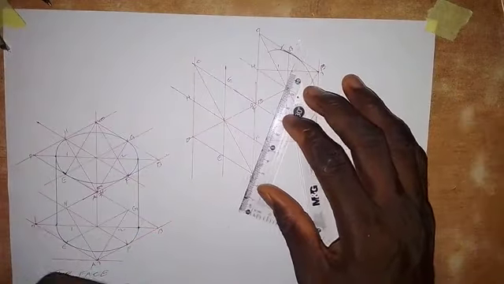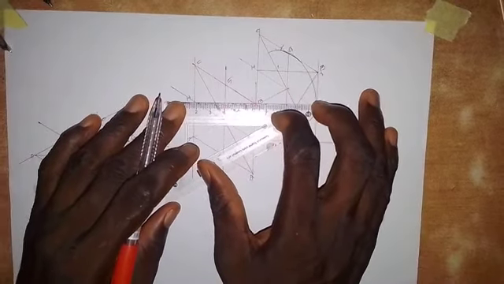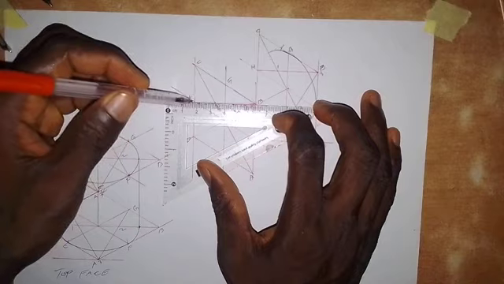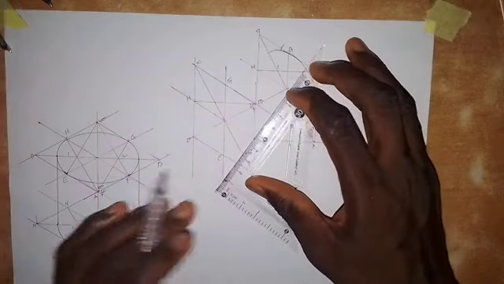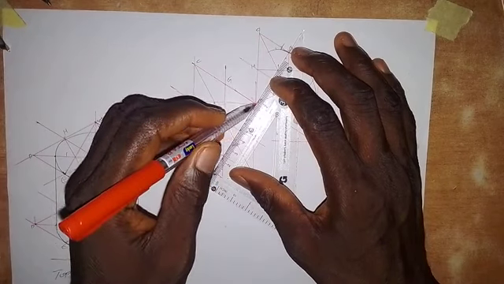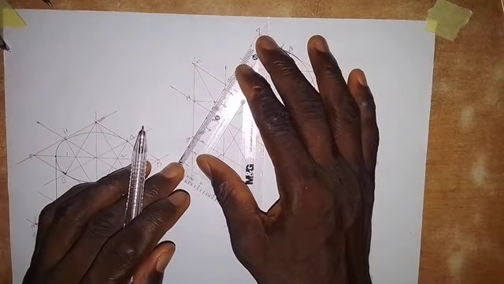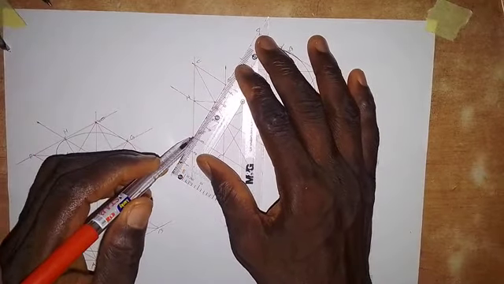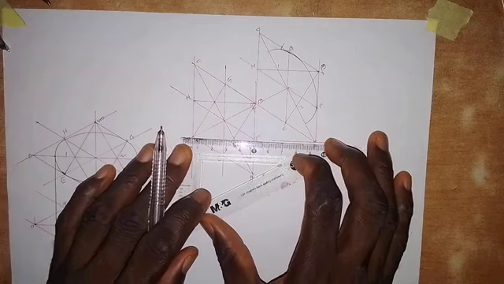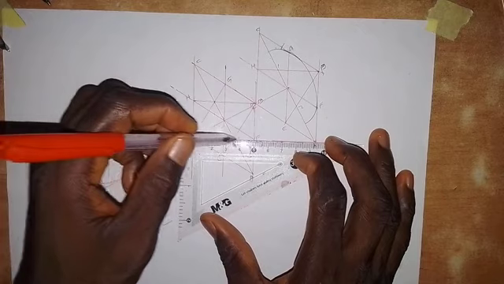The next thing that we are going to do is connect point B and H together, so this is it. Then connect B and E together like this. And then we connect point D and G together like this. And then we connect point D and F together with a straight line like this.